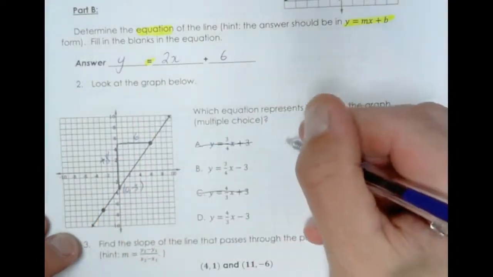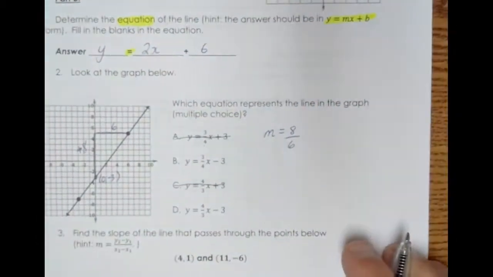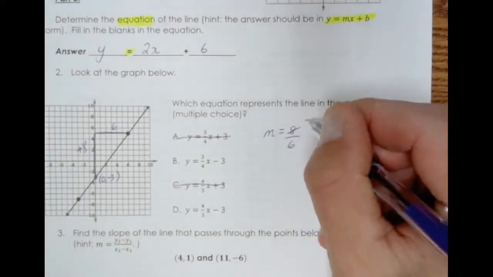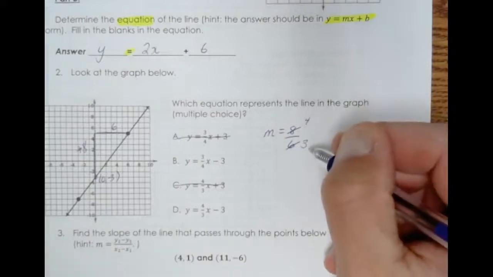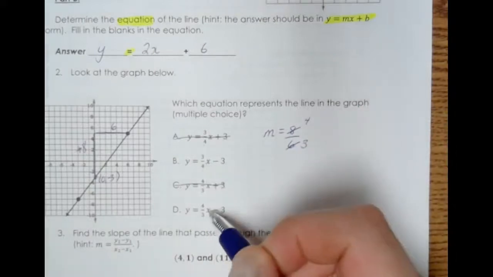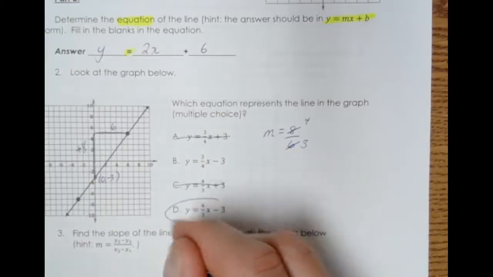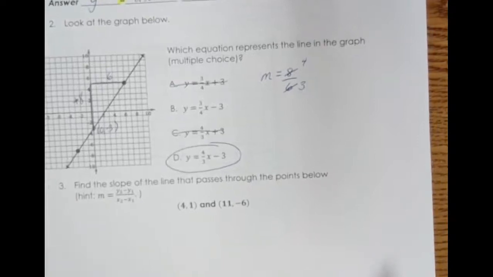So my slope is 8 over 6. It's not there. But these are both even. 2 goes into 8 4 times. 2 goes into 6 3 times. 4/3 is our slope. And we have a 3/4 and a 4/3 and both negative y-intercepts. There's our answer, part D. So D is the solution there.